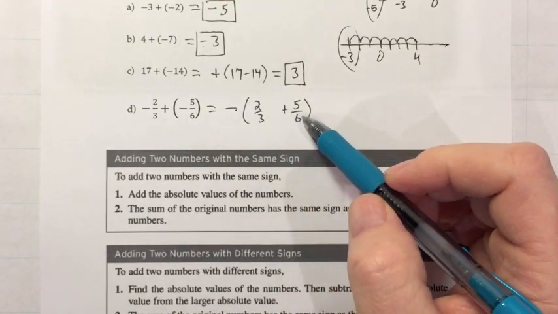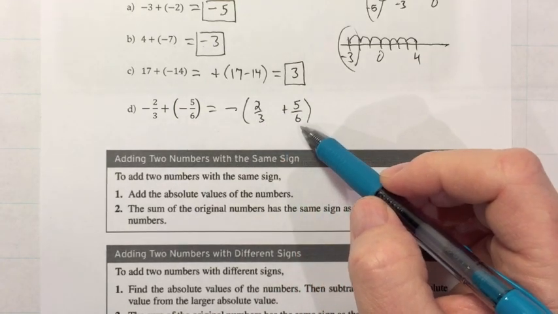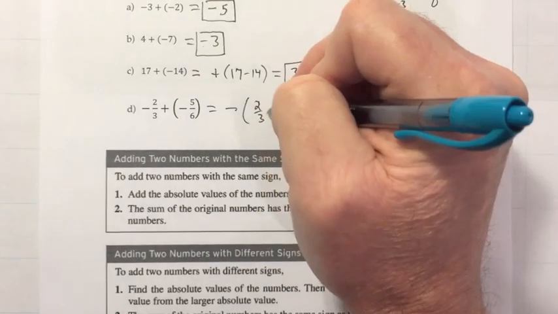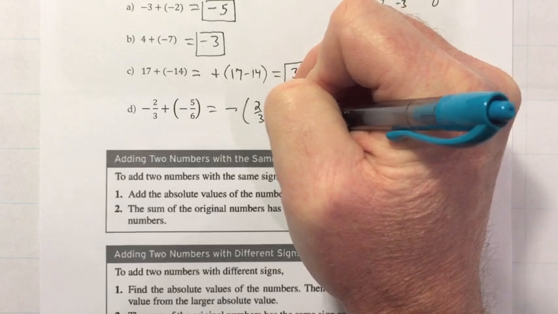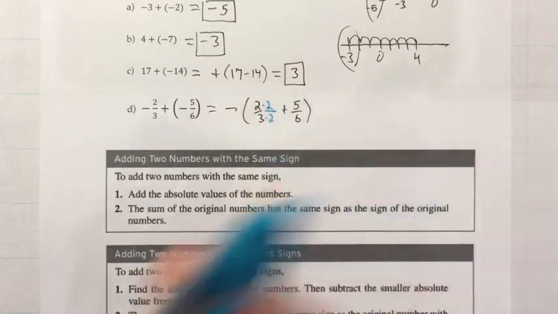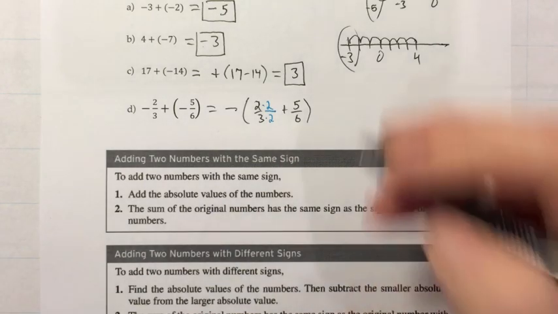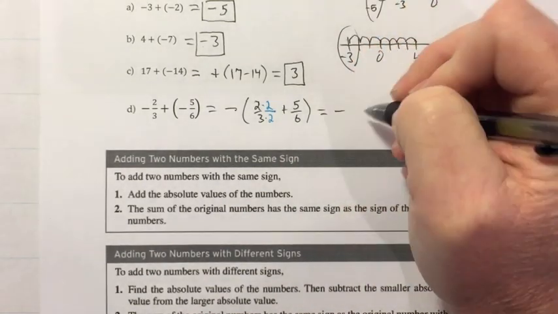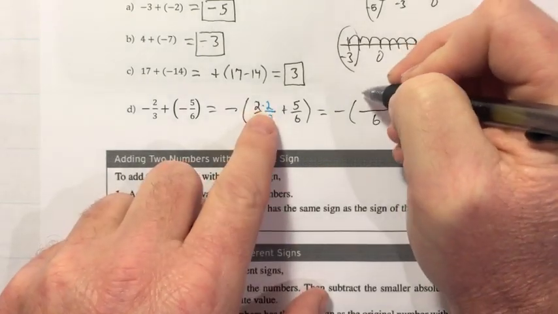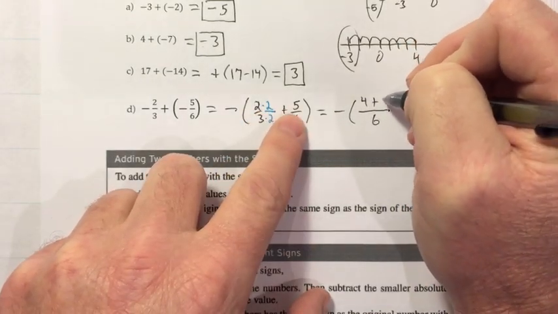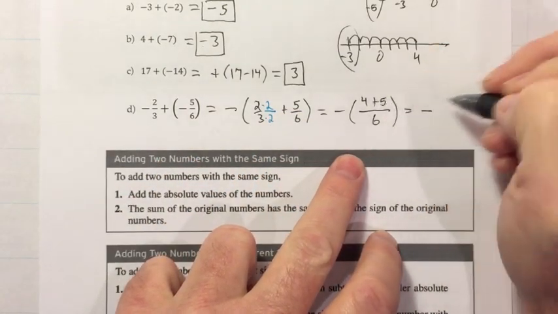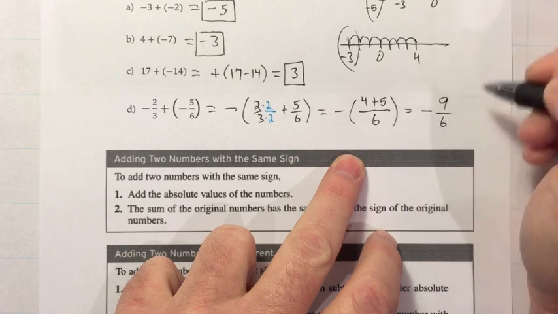What's the smallest number that both 3 and 6 divide into evenly? The answer to that is 6. So this one's already good. If I multiplied this one top and bottom by 2, I would get a 6 on the bottom, just like I have over there. Then just copy this negative, because that's going to be part of my answer eventually. I have 6's on the bottom, and I have from this one a 4, and from this one a 5. And then that negative I'll copy again. 4 plus 5 is 9 over 6.